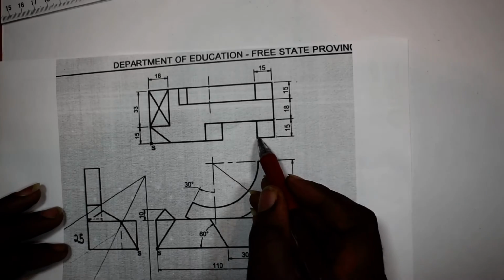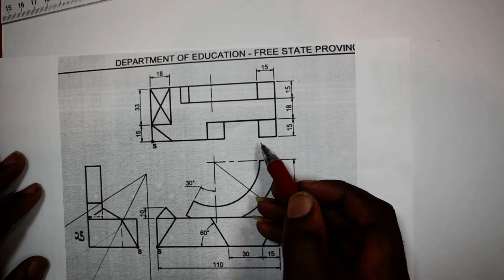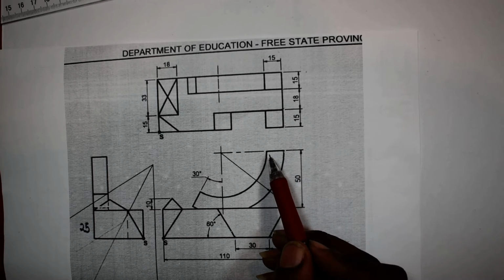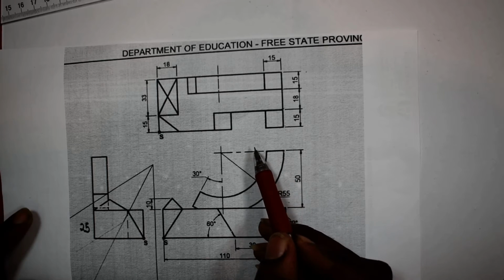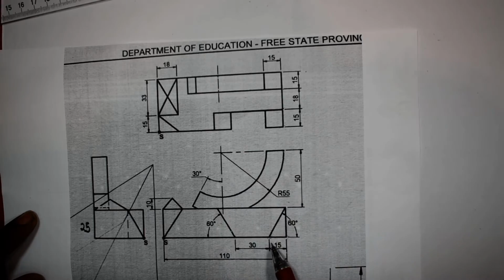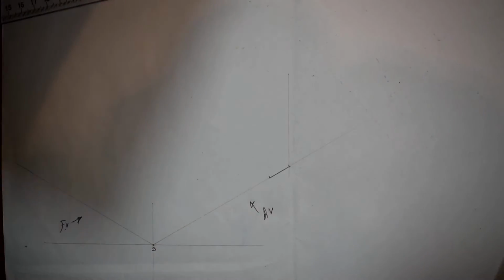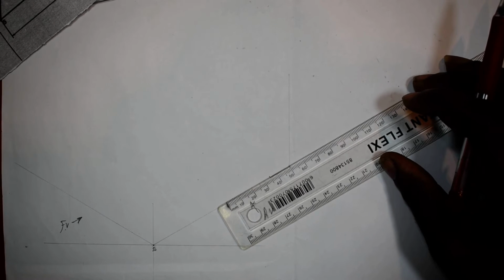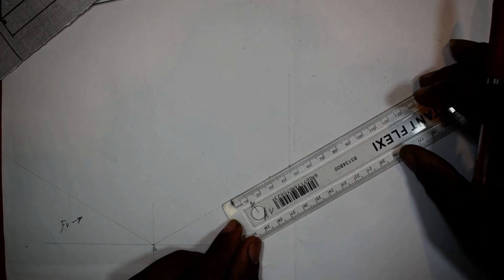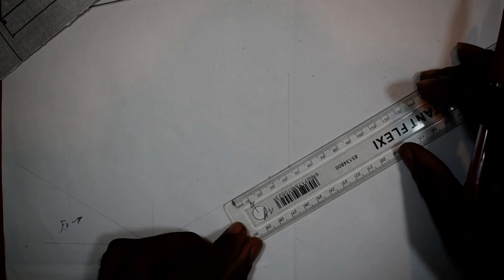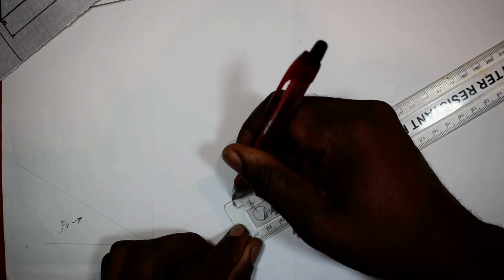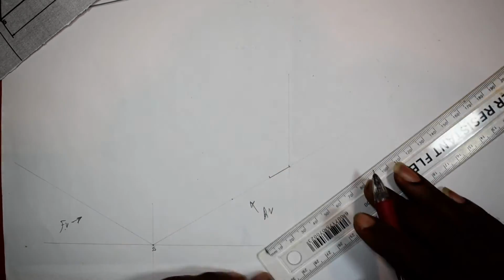You understand? So where my 15 ends, remember I'm recording this dimension going backwards towards my point S. So from here till there is how much? It is 30 millimeter. Where is my 30 millimeter? There is my 30 millimeter. So I mark from here till there is 30.